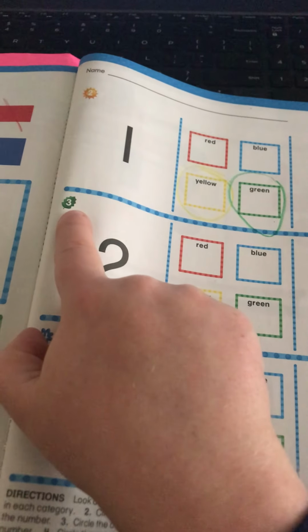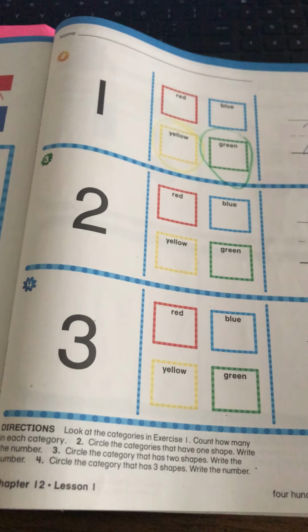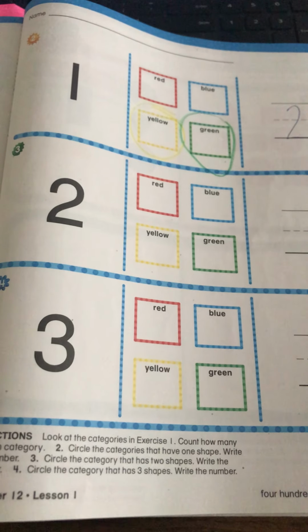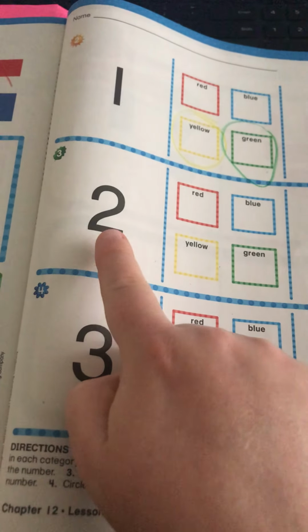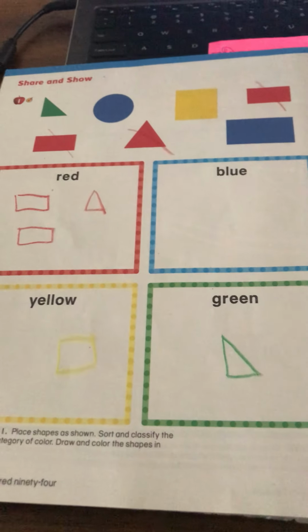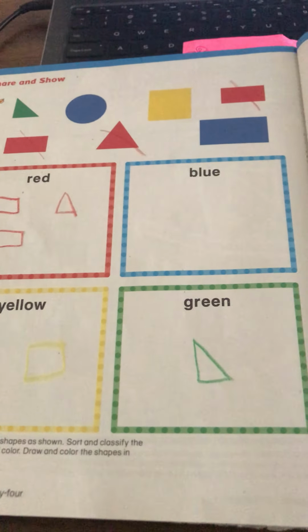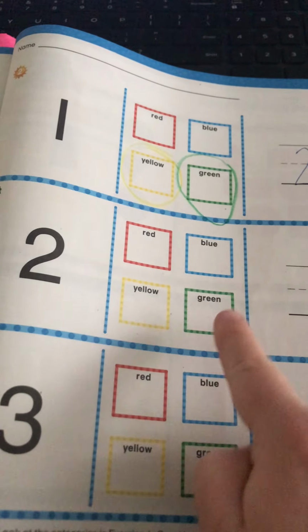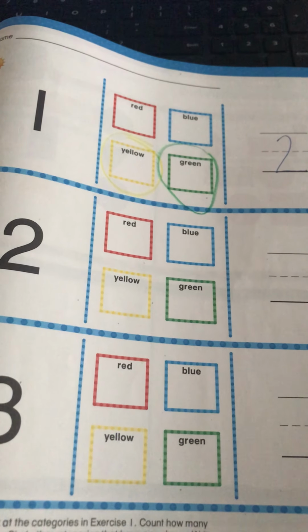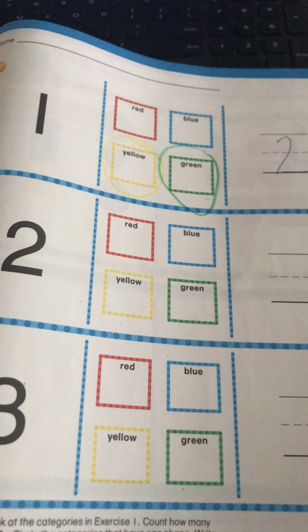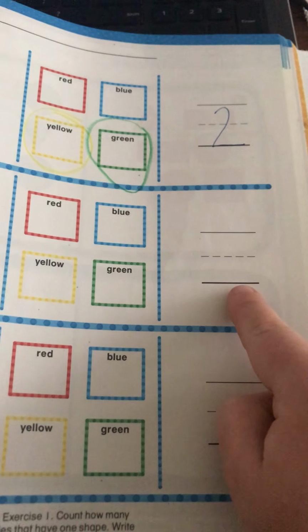So come to problem number 3. Circle the category that has 2 shapes. So come back over here. Which category has 2 shapes? Circle the color category and write how many categories only have 2 shapes.